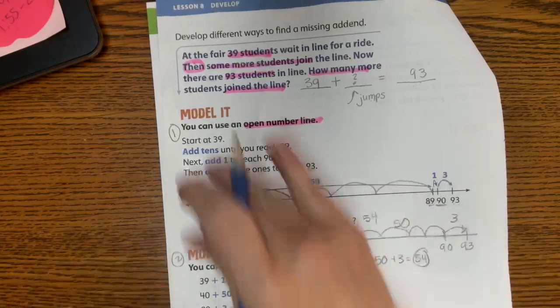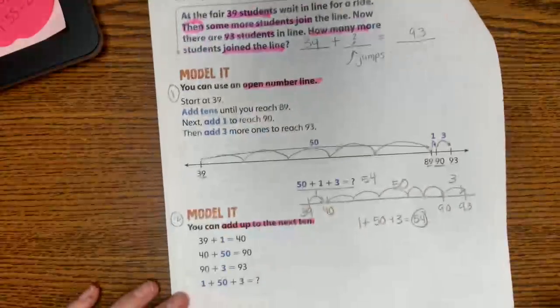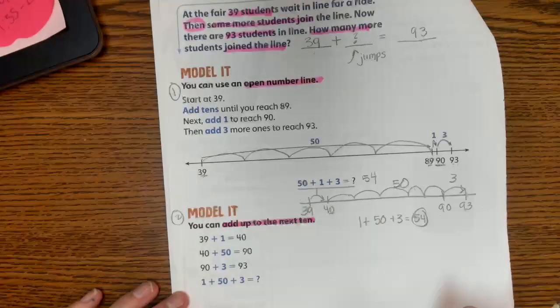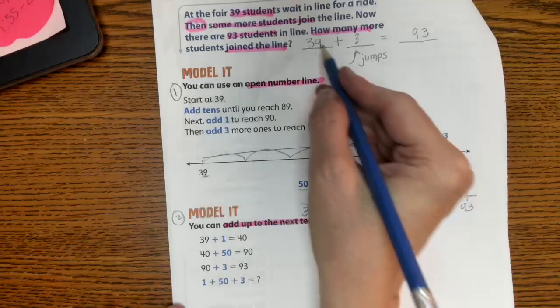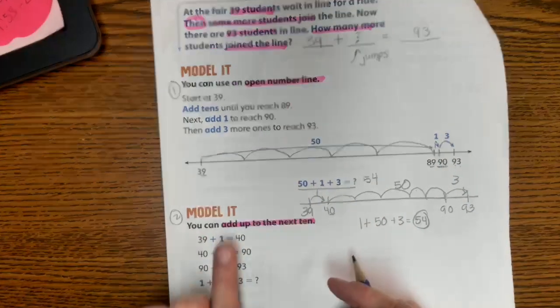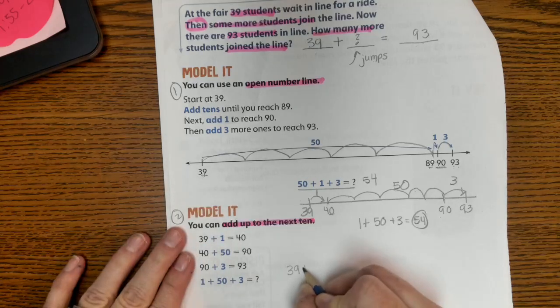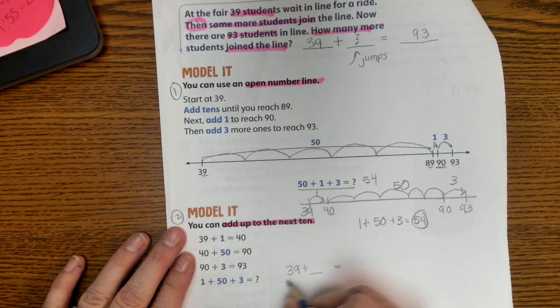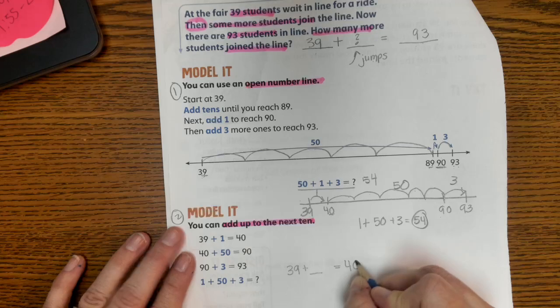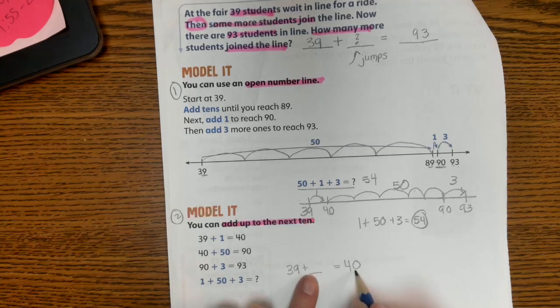So again, I want you to practice these two strategies. If number lines are confusing to them, try this one. Okay, we know we start at 39. Now this is what it would look like. So you would have 39, and I need to get to my nearest 10, which would be 40. Okay, so how many jumps do I need to make to get to 40? And they would say 1.